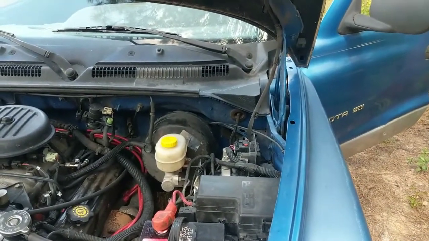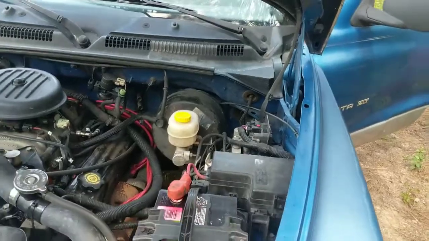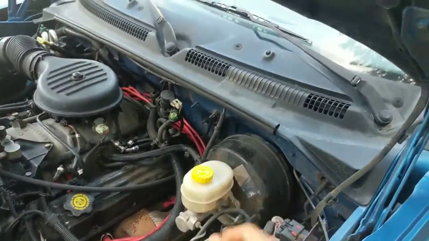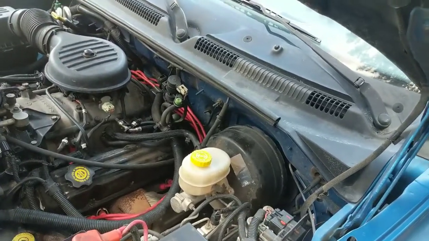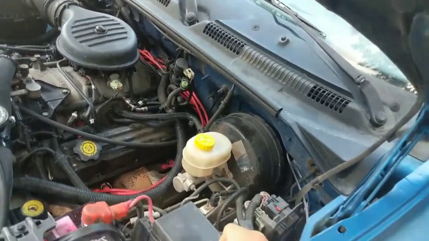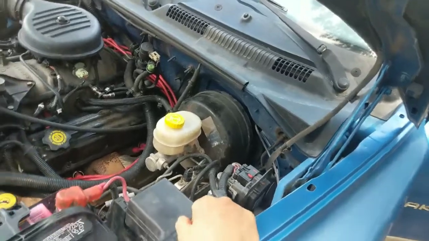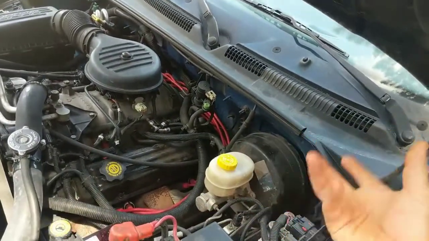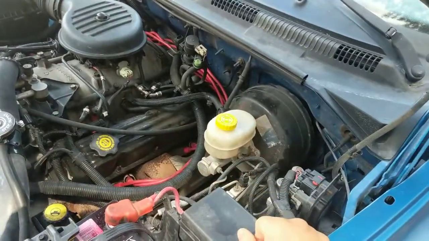So DOT 3 and DOT 4 are essentially the same, except I'm not sure if you can say it lasts longer, but it definitely has different properties. It does resist absorbing moisture.